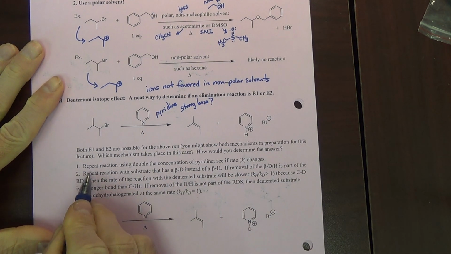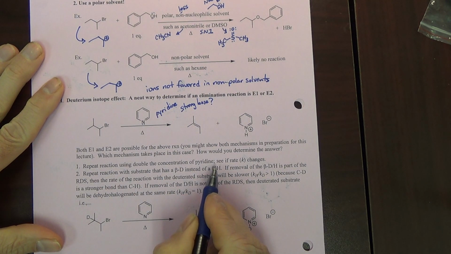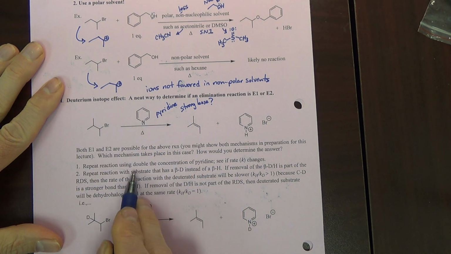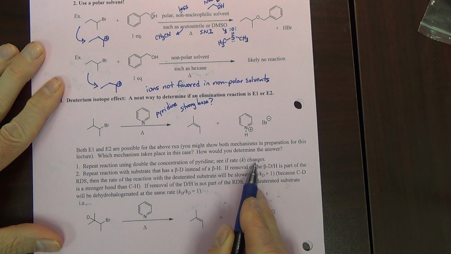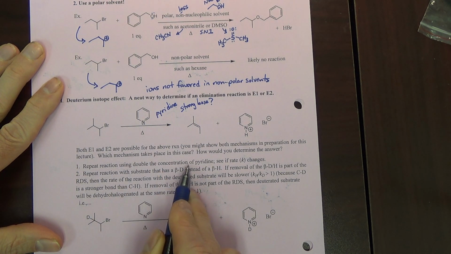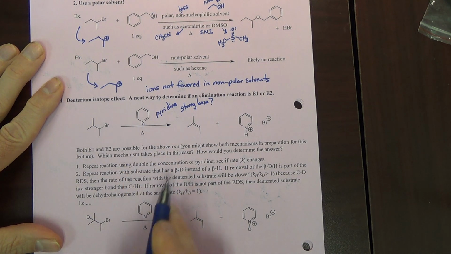First off, we could consider rate information. We could repeat this reaction using double the concentration of pyridine and see if the rate changes. What if we double the concentration of pyridine and the rate doubles?